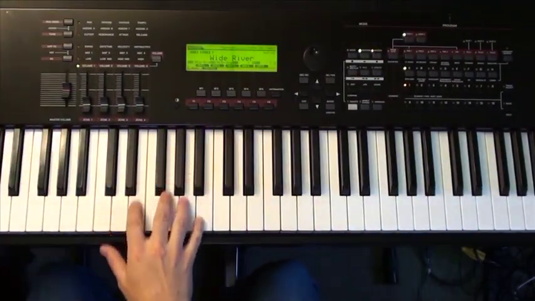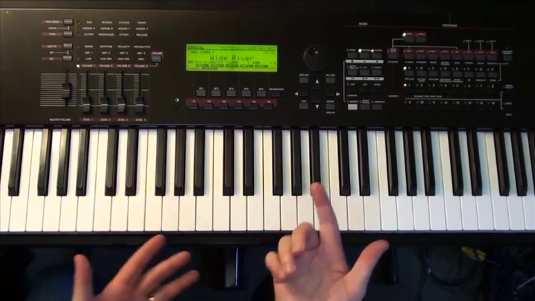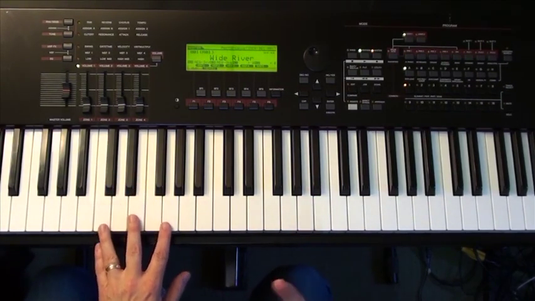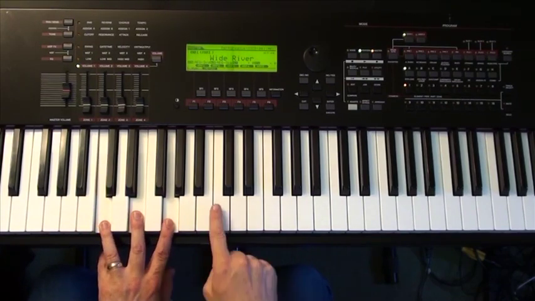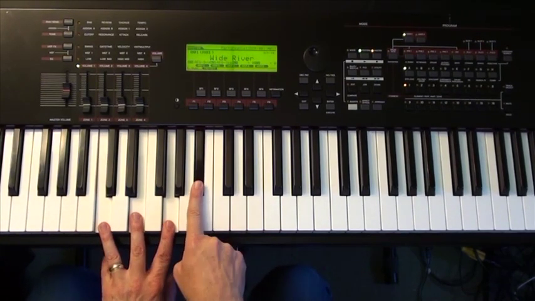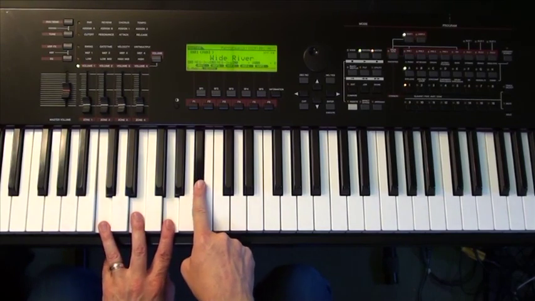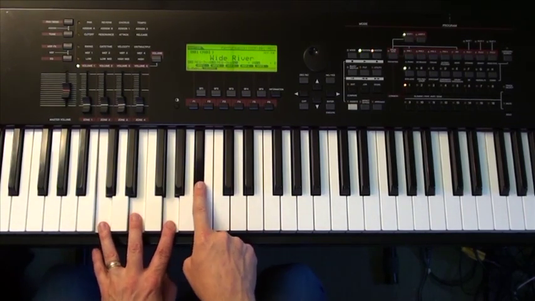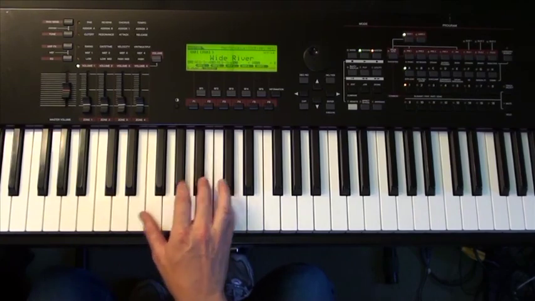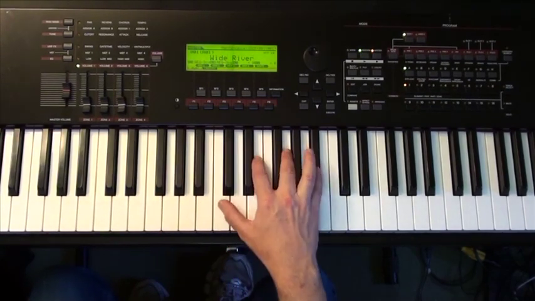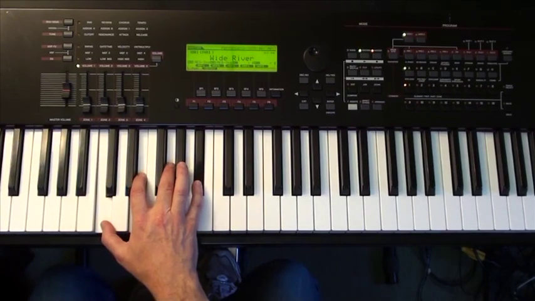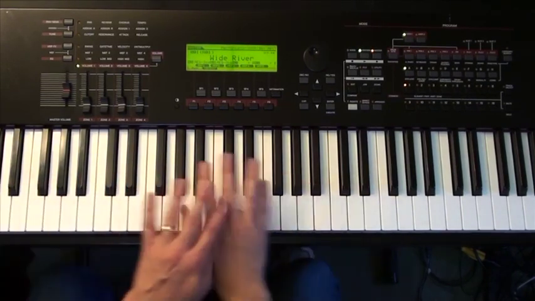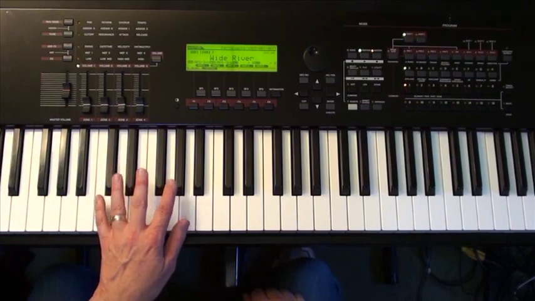The dominant 7 chord, or just a regular 7 chord, starts with a major triad, and then I add the minor seventh, the one that is a whole step away from the name note. Of course, I can play this in any inversion.